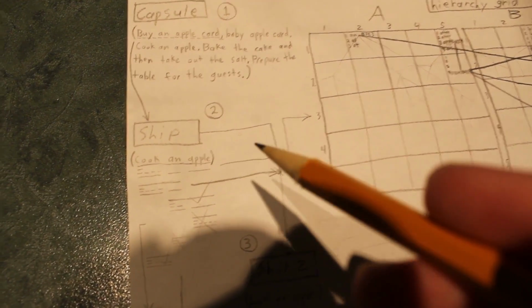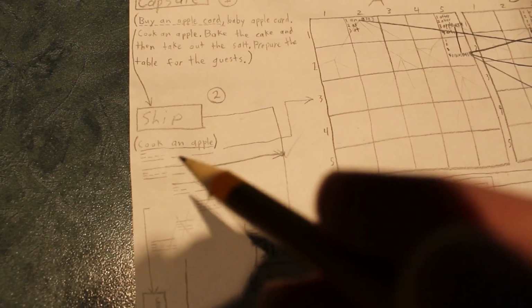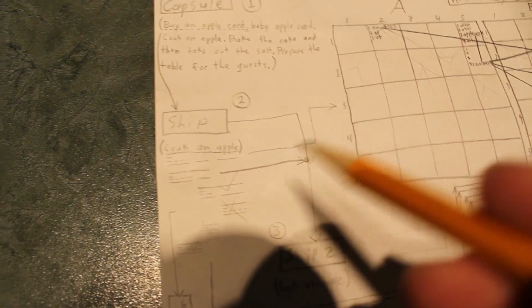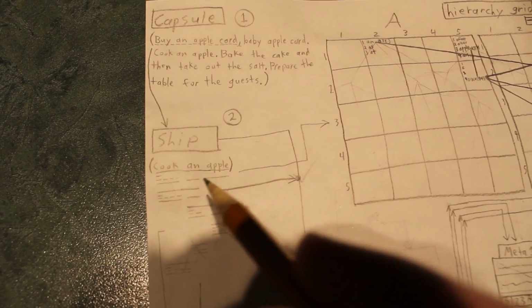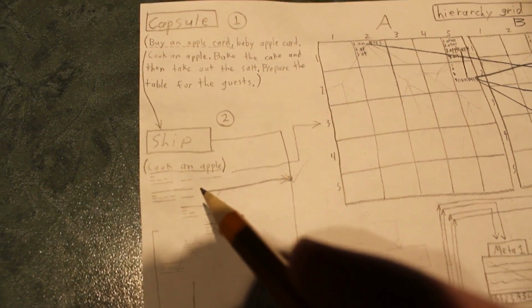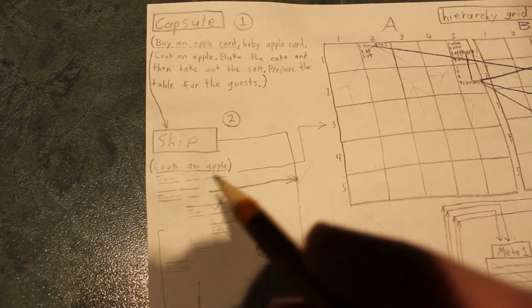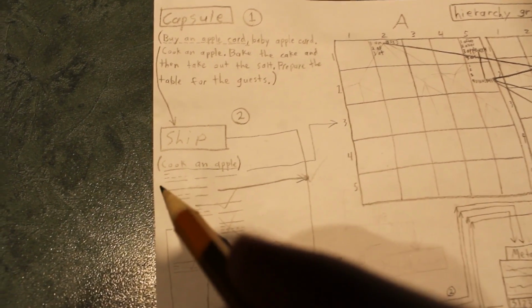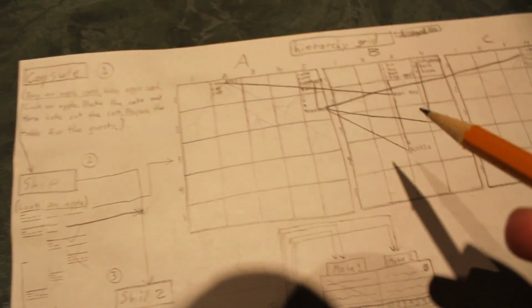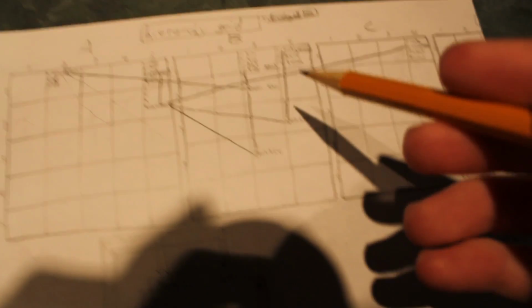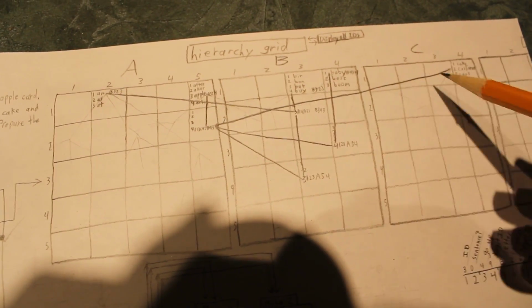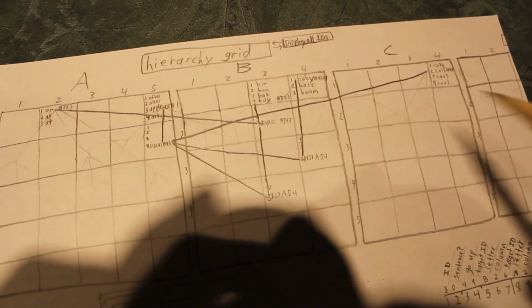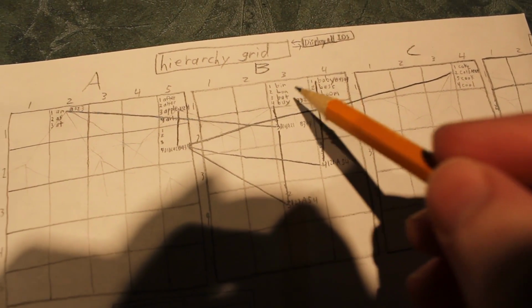So now, say that you found cook in, and you didn't find apple, you made it, so now you got apple. So you found 2 parts. You got apple, and you found cook in hierarchy grid.